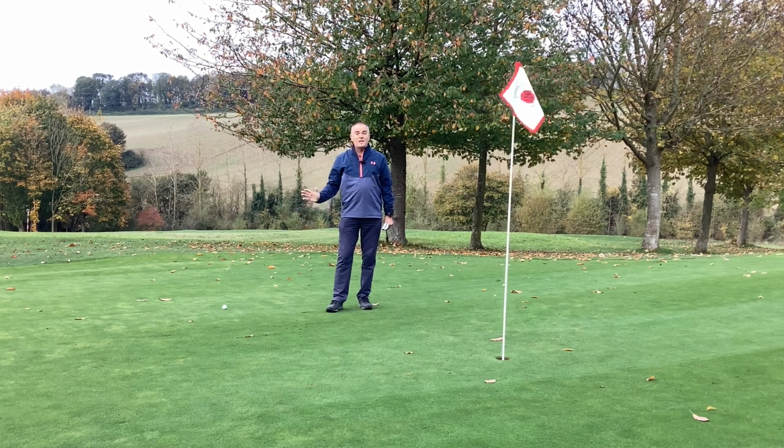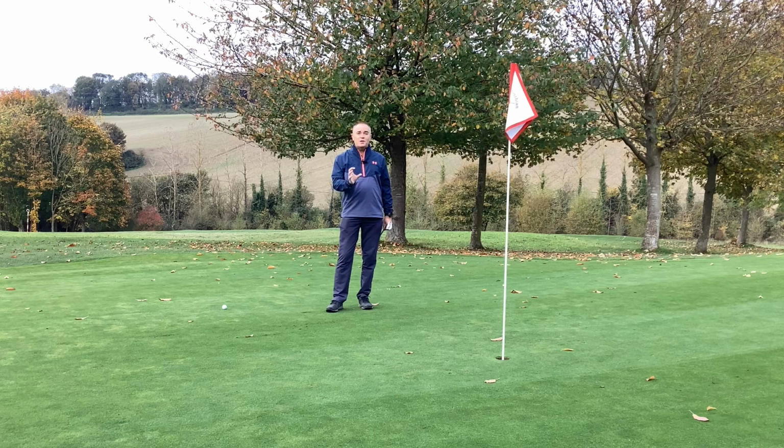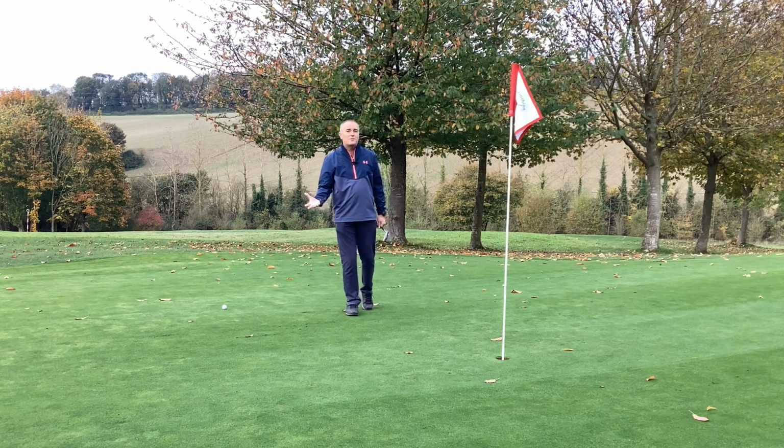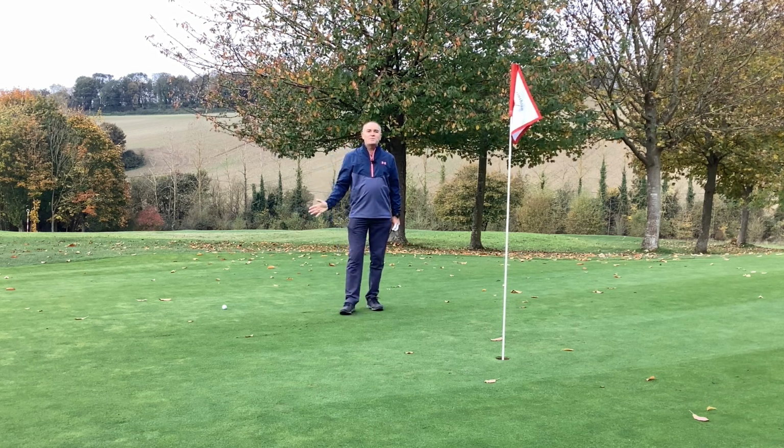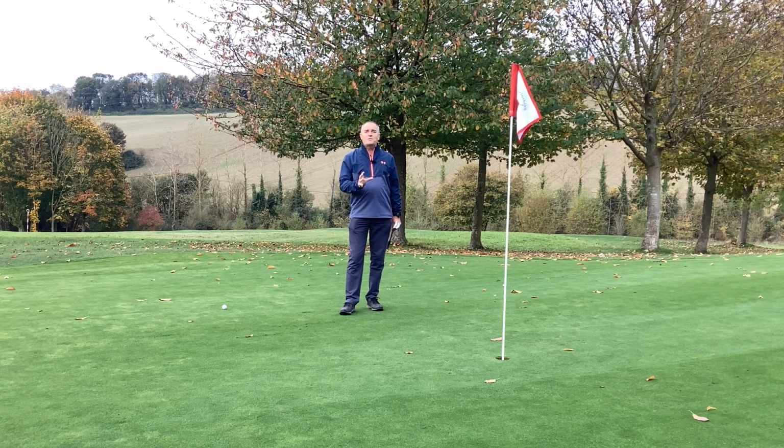So now there's an 80% chance I'm going to 2-putt this. So I'm still on average, I'm still going to par this hole from this position. There's a 20% chance I'm going to hole it. So that's what we're looking at. That's what I've given myself the chance to do.